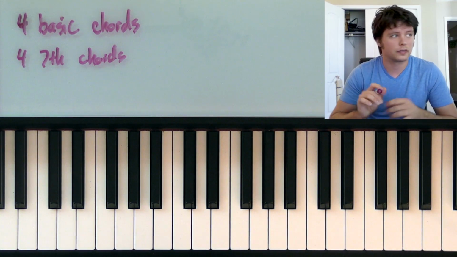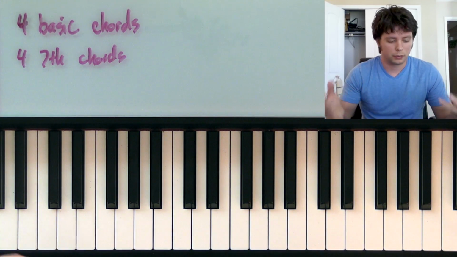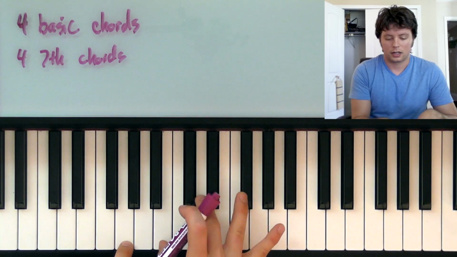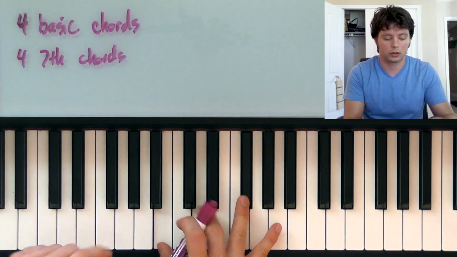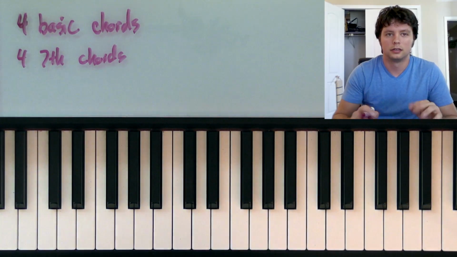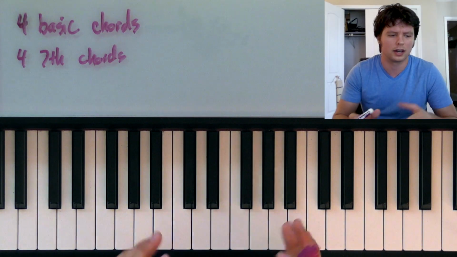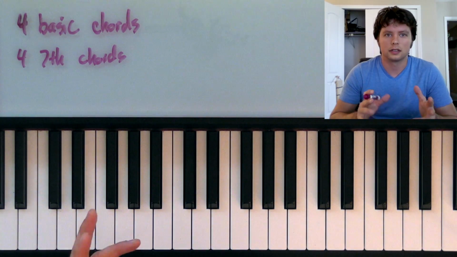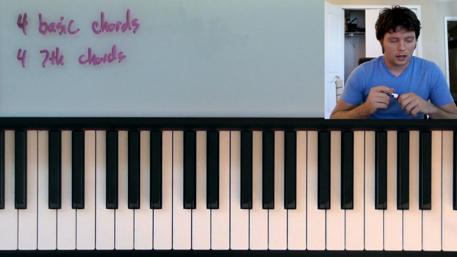You can test yourself the same way. Just pick a random note to start on and pick a random chord quality. Make sure you can play it fairly quickly. Maybe not as quick as the basic chords, but still a reasonable amount of time.